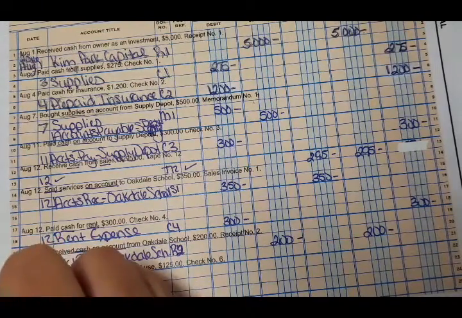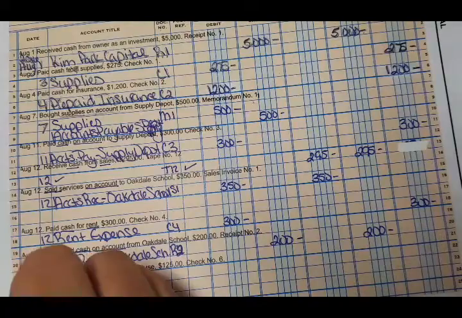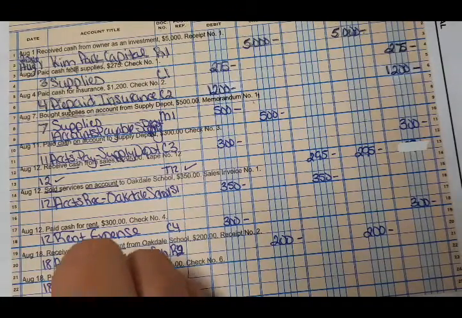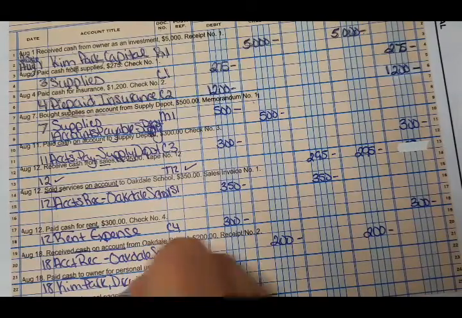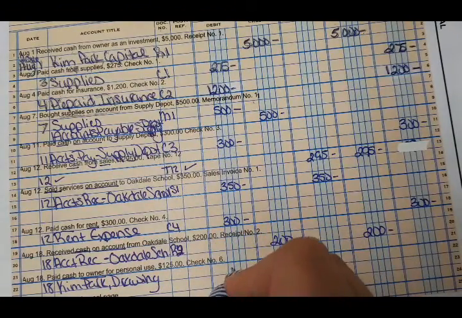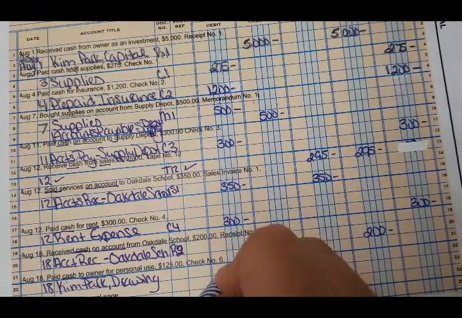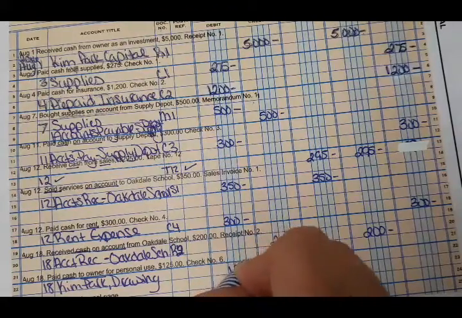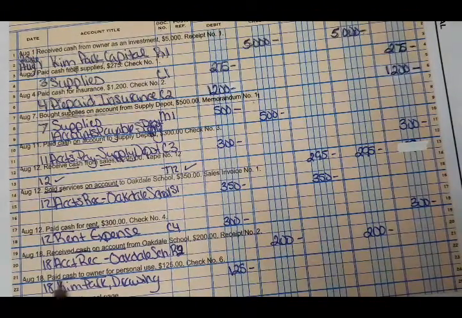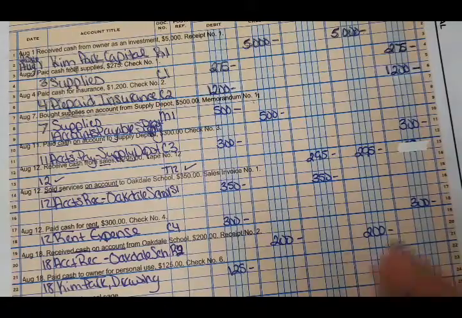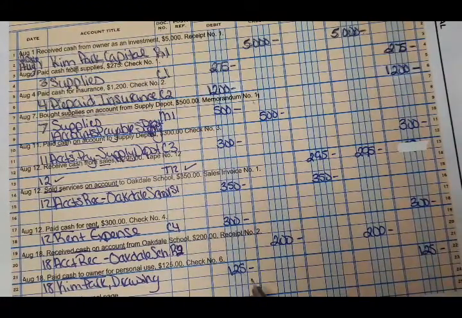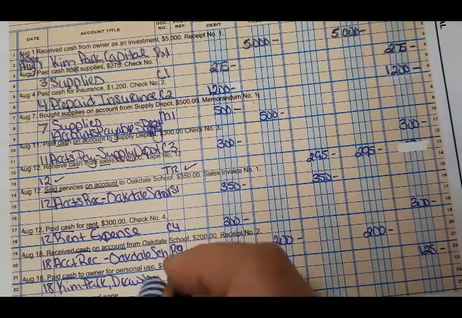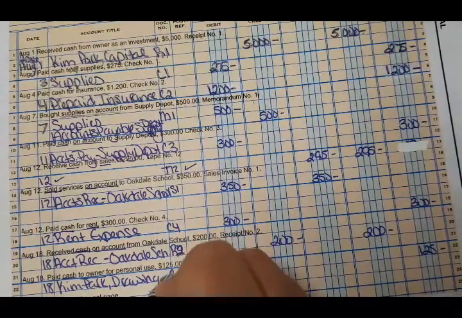The owner's name is Kim Park. So it's going to be Kim Park, comma, drawing. And that's going to be a debit in the general column. So 125 debit. Now I can come over here and do my cash credit of 125. I have a debit, I have a credit, so I'm good. And this was check 6. I'm going to put C6.